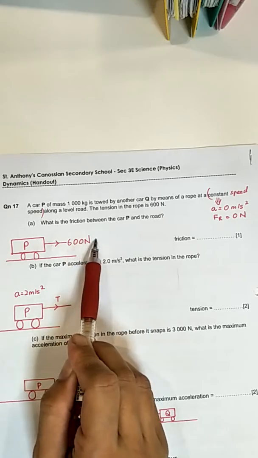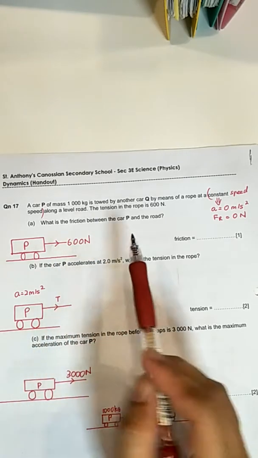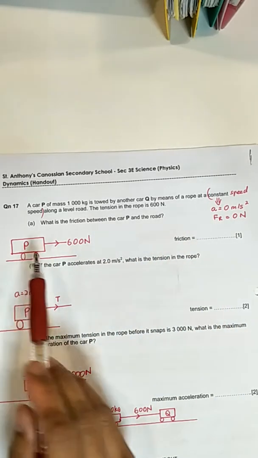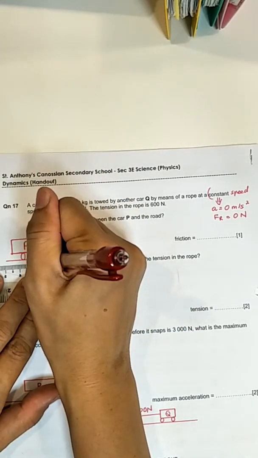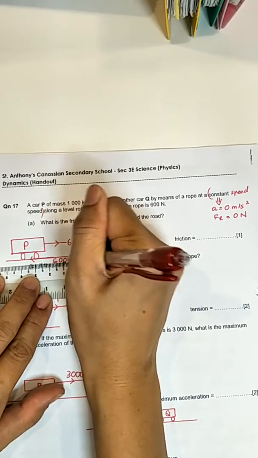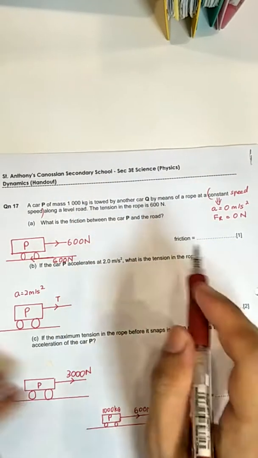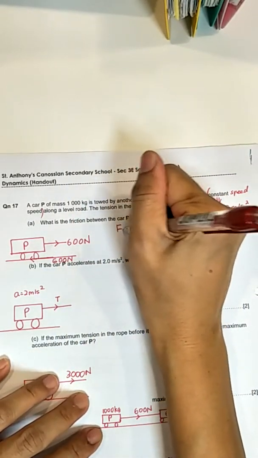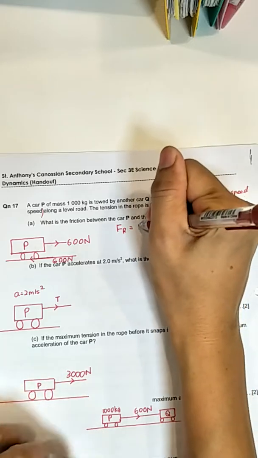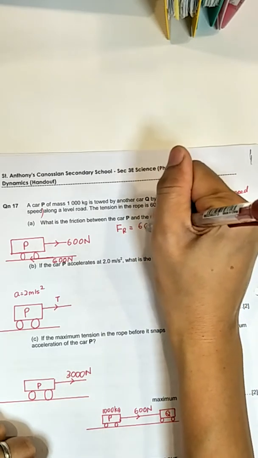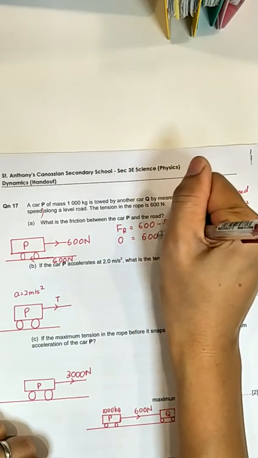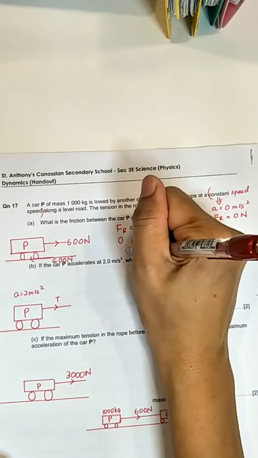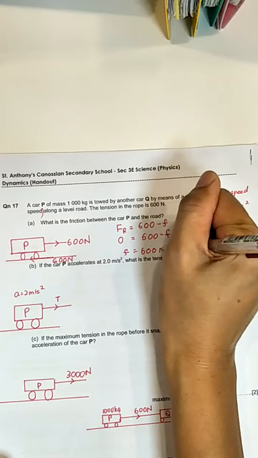If you're pulling it with 600 and there is no resultant force, then your friction will be exactly the same as the force that you're pulling it. So in this case, maybe I'll write the working clearer: 0 equals 600 minus friction. Since the resultant force is 0, friction equals 600 newtons.